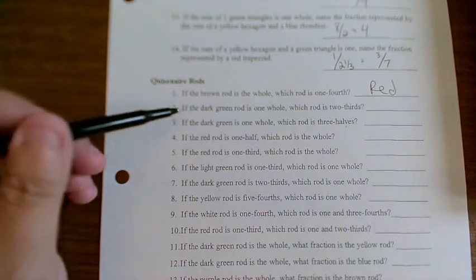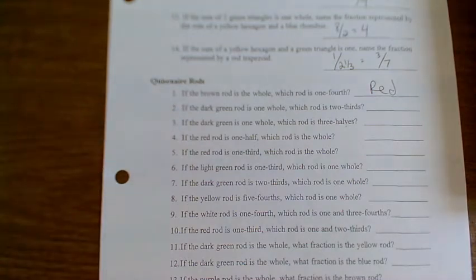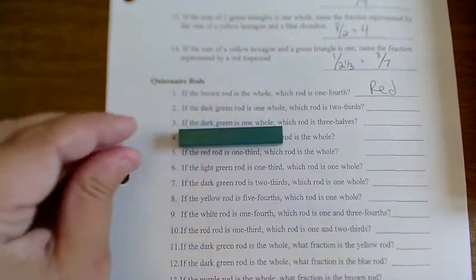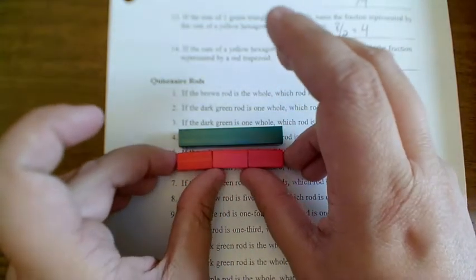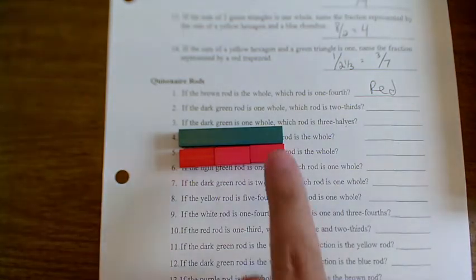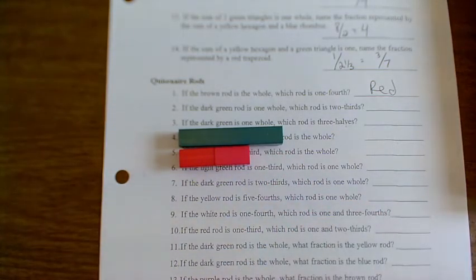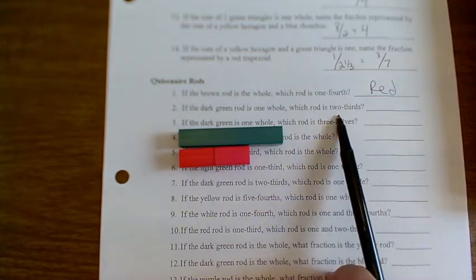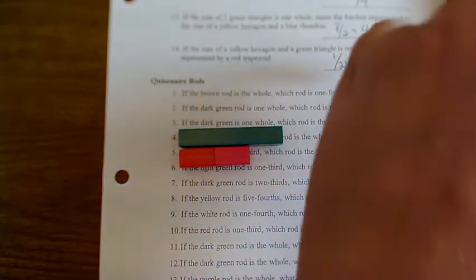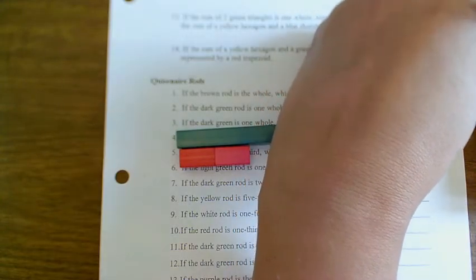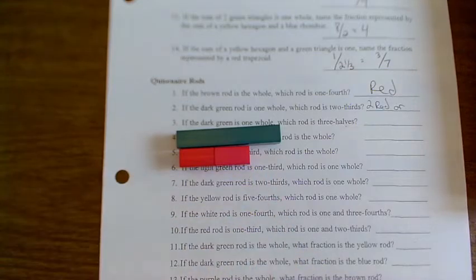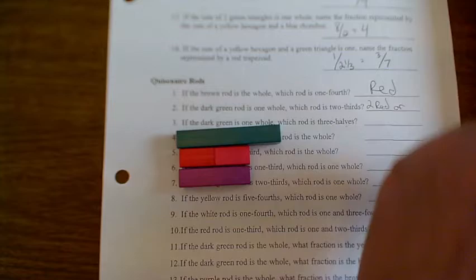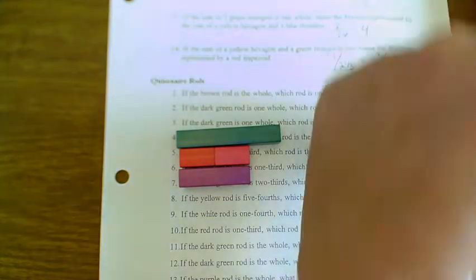Okay, so checking our answers. If the dark green rod is the whole, which rod is 2/3? So which rod split this into 3 equal parts? I believe that's the red again. So 2/3 would be 2 of these reds. And this time it wants to know what's the equivalent. So 2/3, we could either say it's 2 red, or what rod is also the same length as the red? Nope, not yellow. So that's going to be the purple.